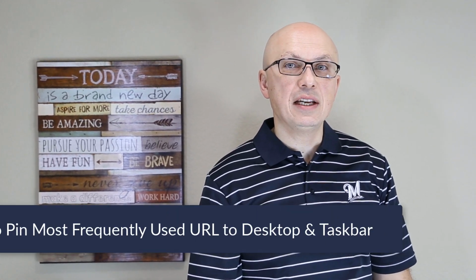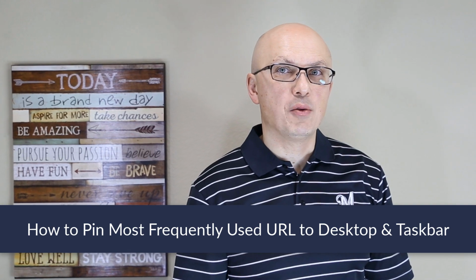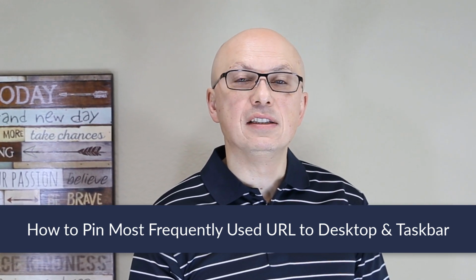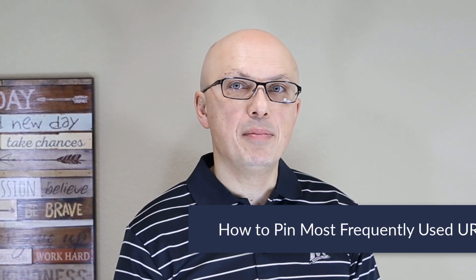If you frequently visit the same URL, you might consider pinning this URL right to the taskbar so you can access it quickly. You can do it right from your browser. Keep in mind though that different browsers have different capabilities allowing you to do that, and you might accomplish the same goal differently, for example in Chrome and in Edge browsers.